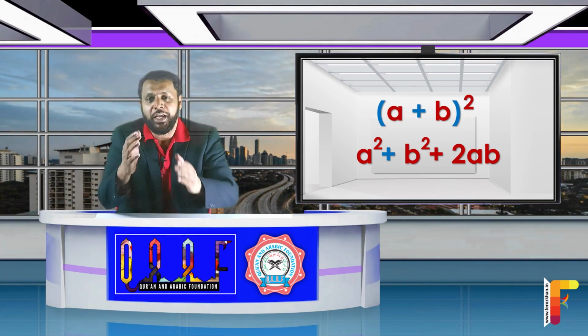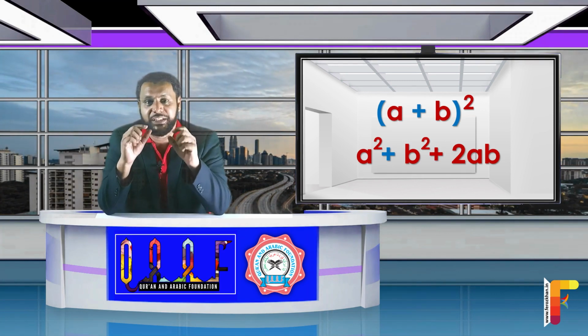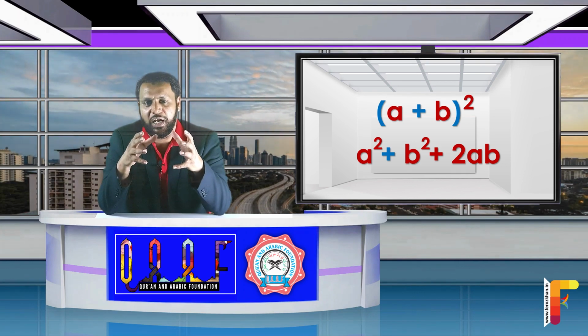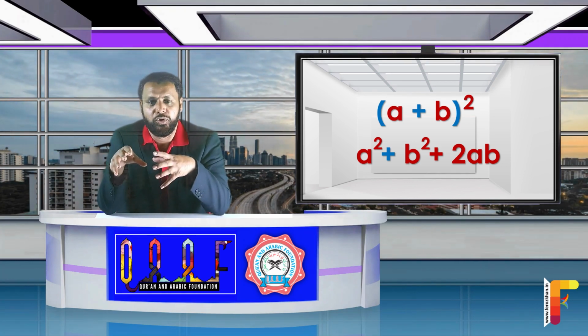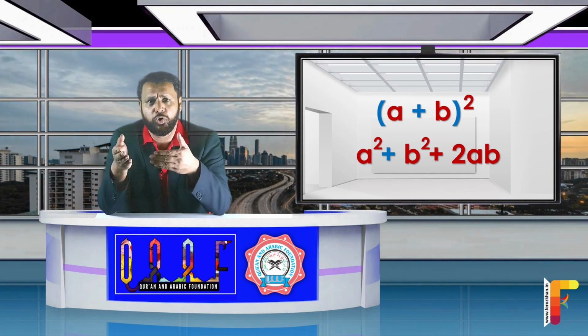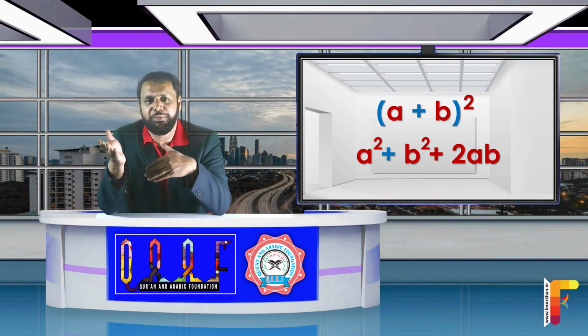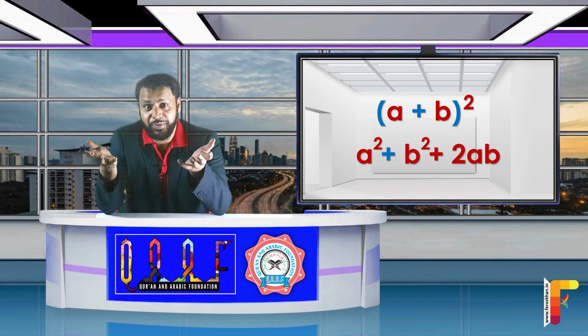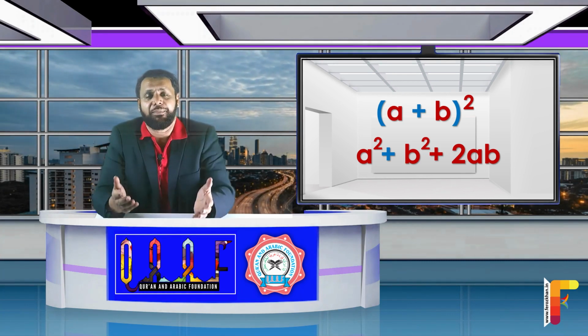Anyway, in mathematics, you have this formula (a+b)². Now, if you know this formula, it's very easy to solve those problems which relate to it. So (a+b)² is equal to a² + b² + 2ab. Now, how does it apply in practical life?